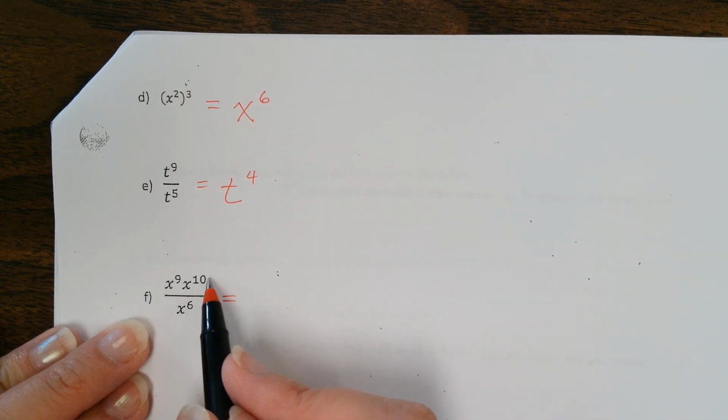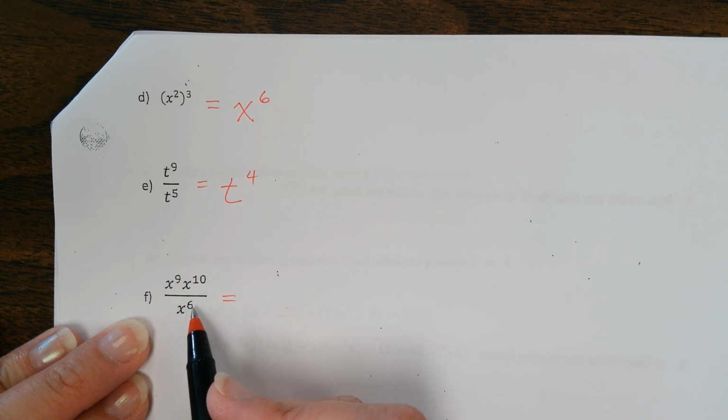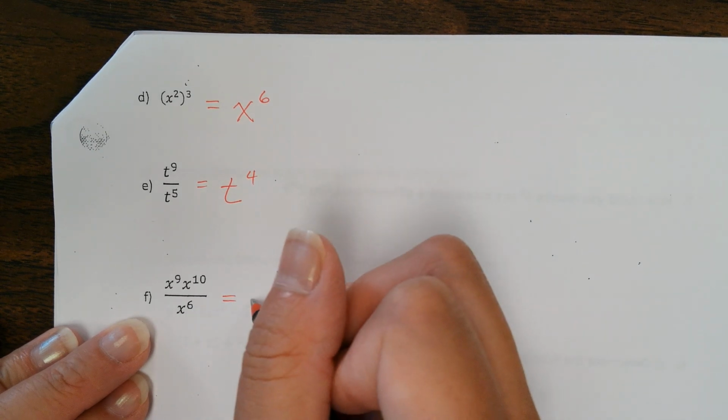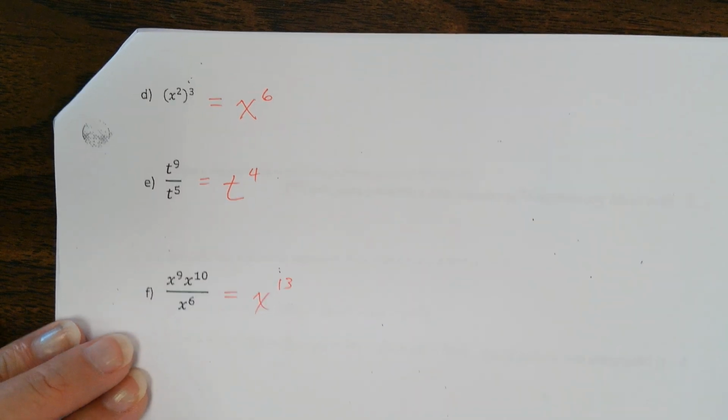Okay, so this one, I add the numerator and then subtract the denominator because I'm multiplying here. So 19, and then when I divide, I subtract. So 19 take away 6, I get 13. Okay.